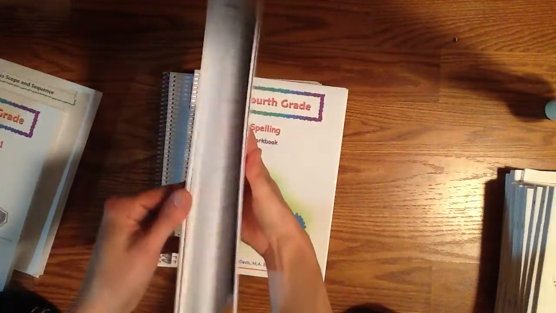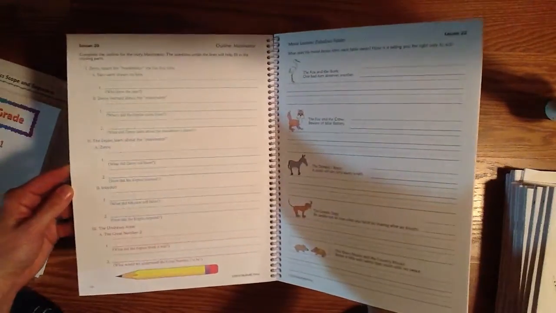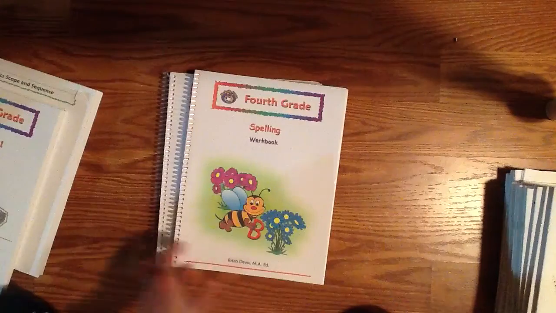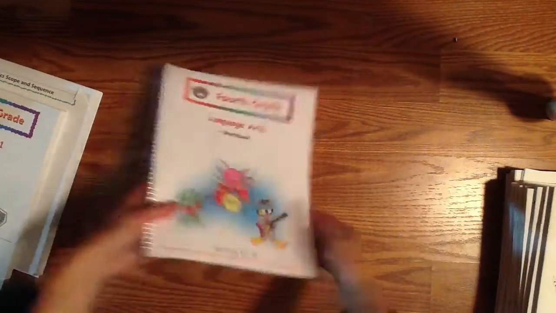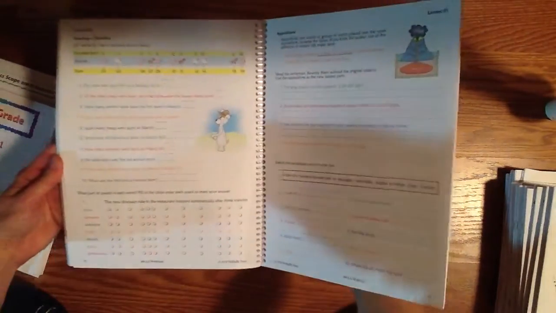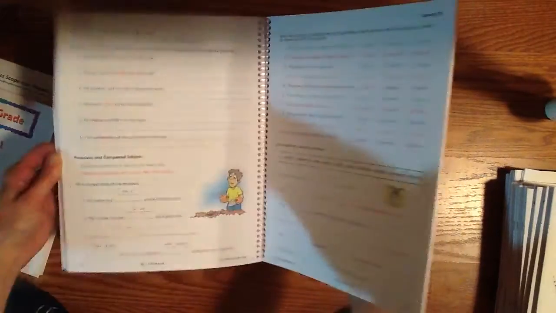Okay, and the reading and writing, again, it's just going to be writing skills. Okay, the spelling, working on spelling, and then finally your language arts will be your grammar, vocabulary, reading skills of that nature. Okay, so that is the 4th grade set.